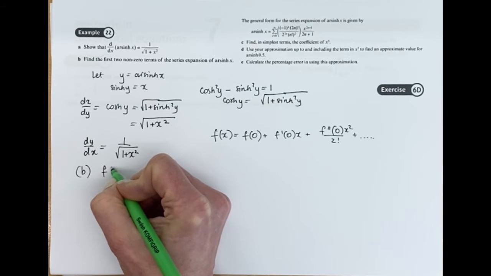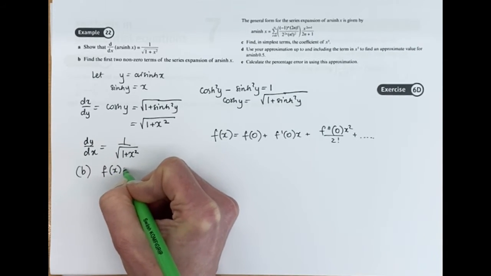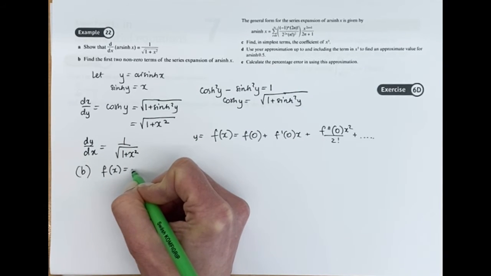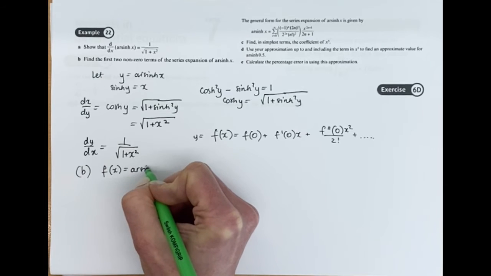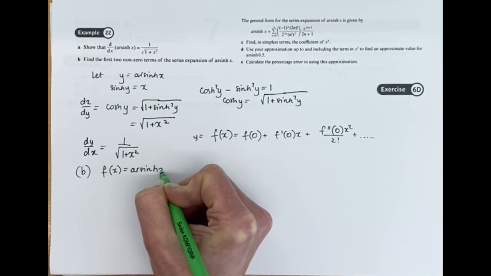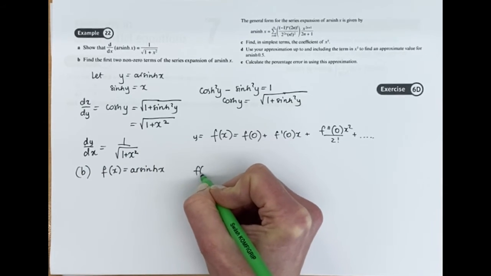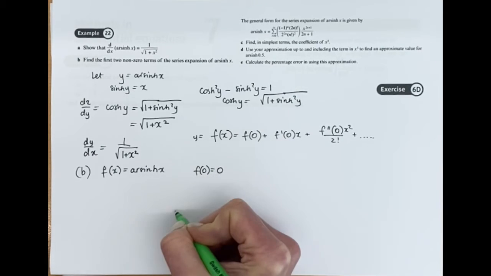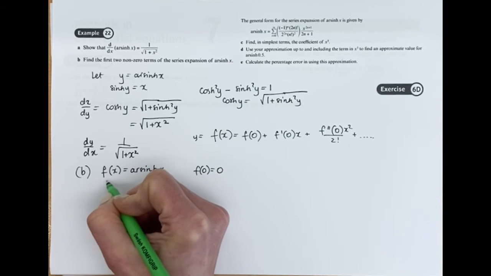So f of x, let's say y is our f of x. So this is going to be arsinh x. So f of 0 is going to be equal to 0. So arsinh goes through the origin. So then you've got f dash of x.